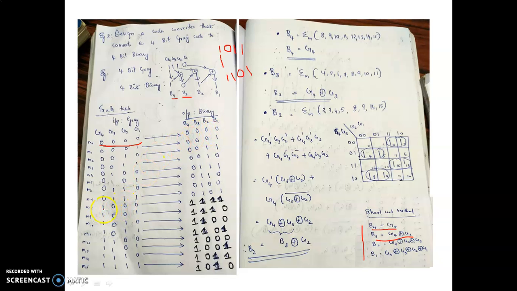Similarly, we can find out for 1, 0, 0, 1. So it is actually 1 for B4, and then 1 XOR 0, it is 1. Then 1 XOR 0 XOR 0, again 1. 1 XOR 0 XOR 0 XOR 1, it is 0. So it is 1, 1, 1, 0. So this is how you find out the binary equivalent for every input.